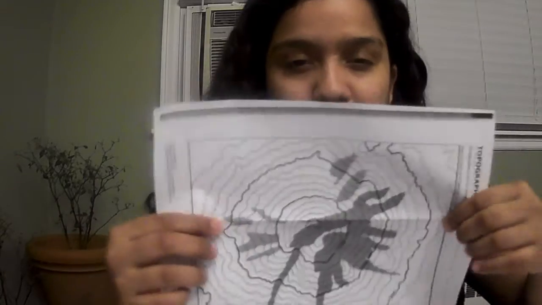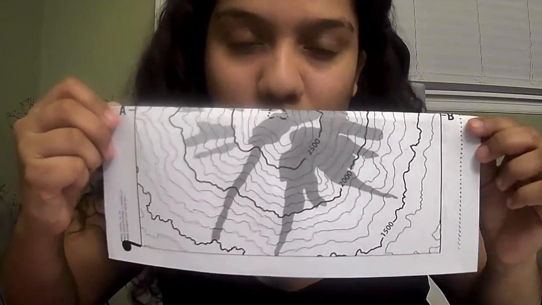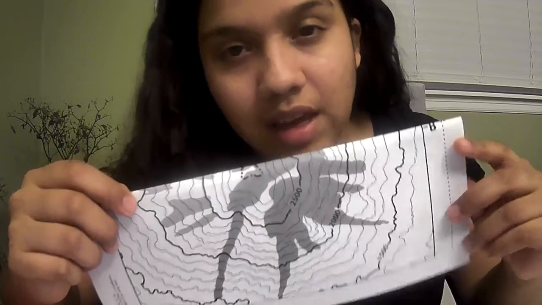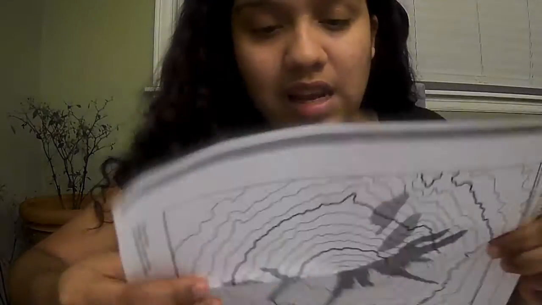After lava erupts from a volcano and it hardens on the ground, it becomes hard rock and it becomes a part of our earth. Yesterday, we investigated a specific mountain called Mount St. Helens. We used our topographic maps in our science packet to create a profile of what Mount St. Helens looked like before it erupted in 1980.